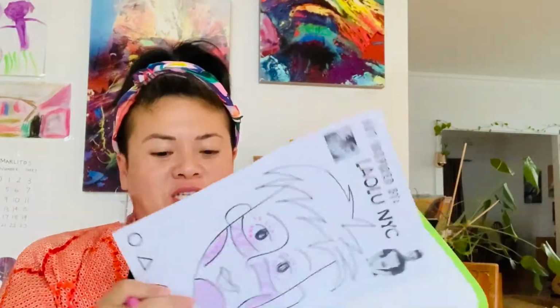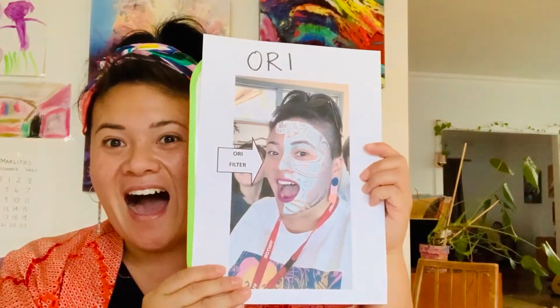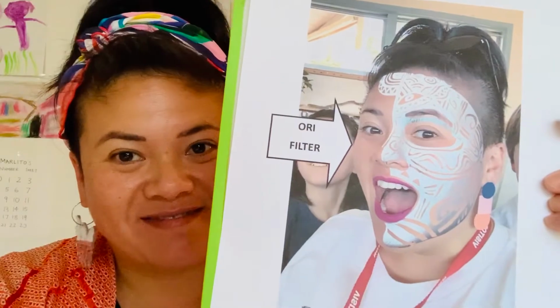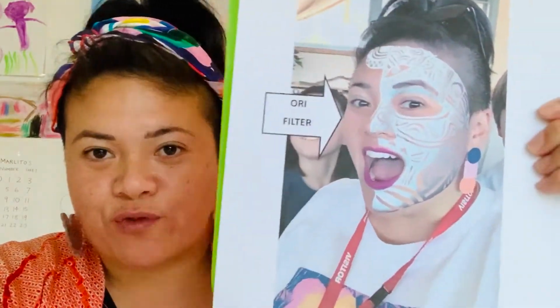Now, if you're really pressed for time and your parents let you, on Instagram there's a filter that was created by LaoluNYC, and I'll write it really big for you. It's called the Ori filter, and check out what you can do. You can just take a photo of yourself and save it and have a play. I think there's maybe a handful of different styles, but it's called the Ori filter, for those who have no time.